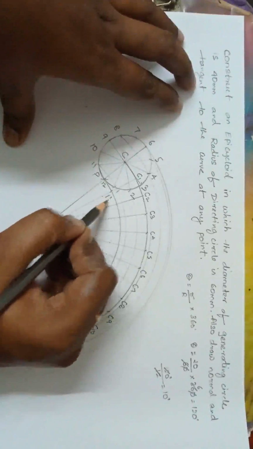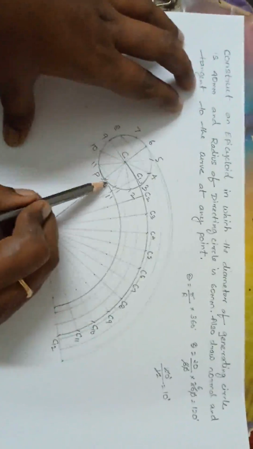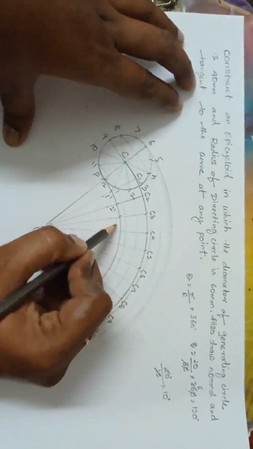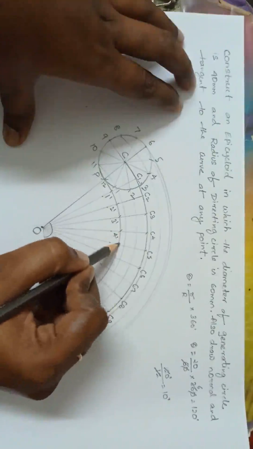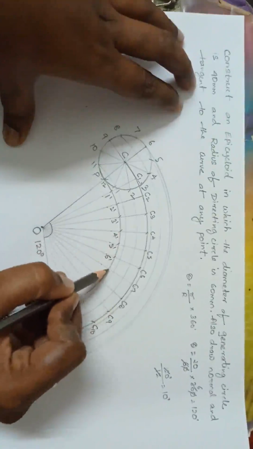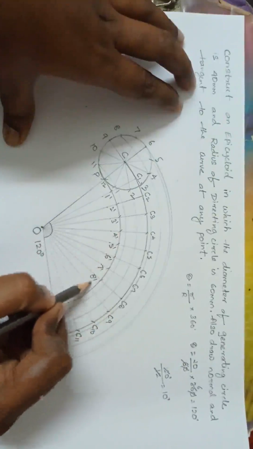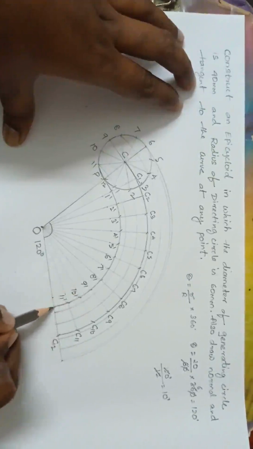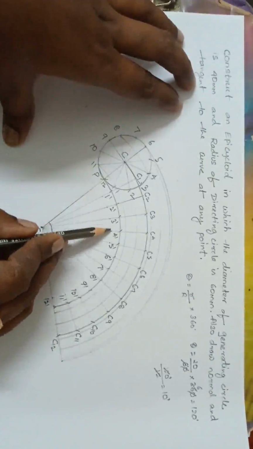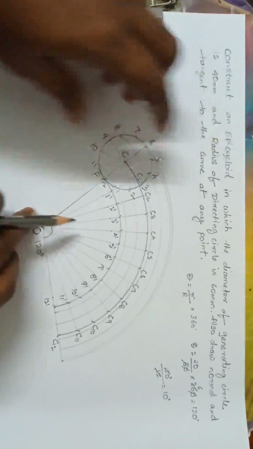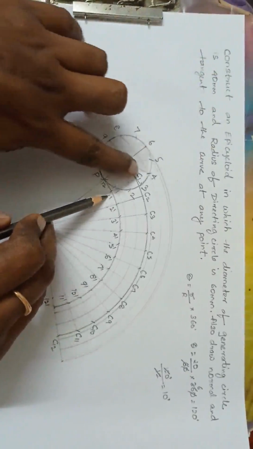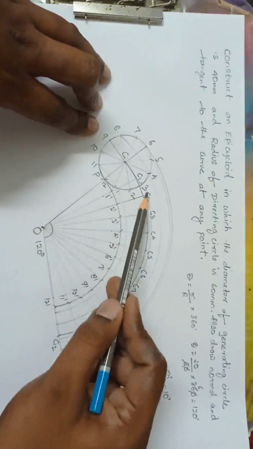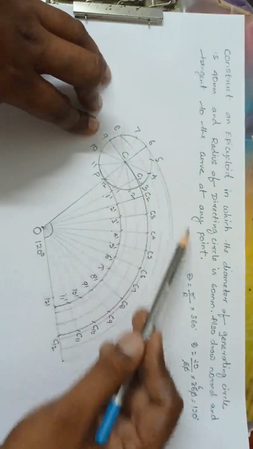And what about this here? This is 1 dash, because this circle is rolling on this path. That's why this is 2 dash, 3 dash, 4 dash, 5 dash, 6 dash, 7 dash, 8 dash, 9 dash, 10 dash, 11 dash and 12 dash. What does it mean? While the circle is rolling, 1 will touch 1 dash, C will shift to C1. While rolling, 2 will touch 2 dash, C will shift to C2. 3 will touch 3 dash, C will shift to C3, and so on.